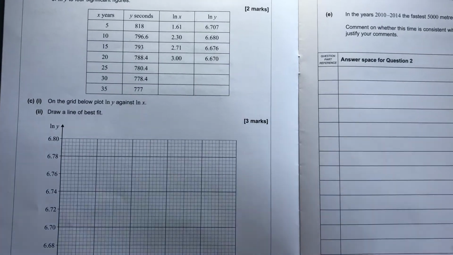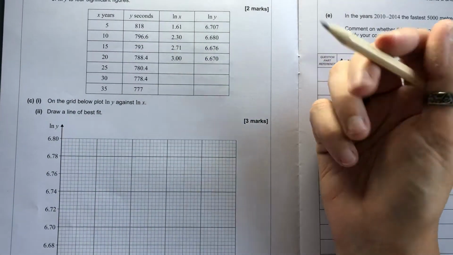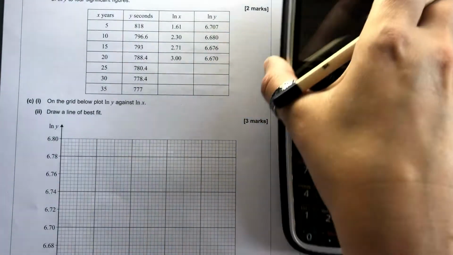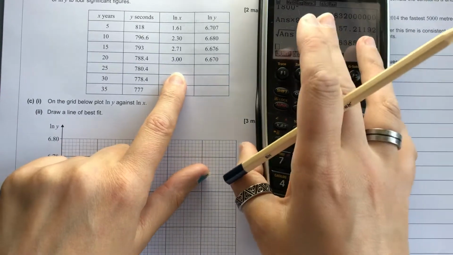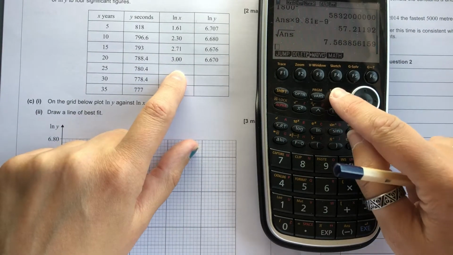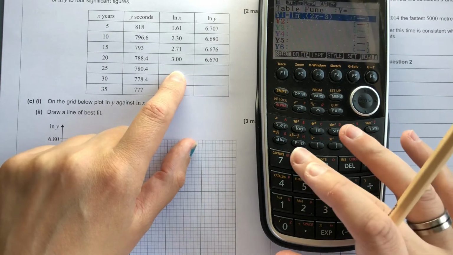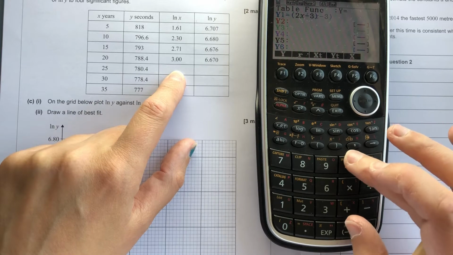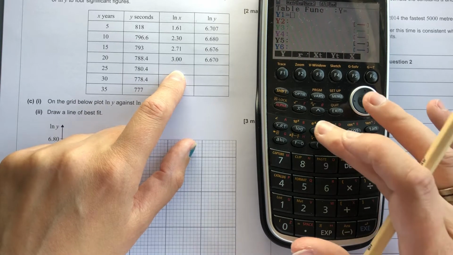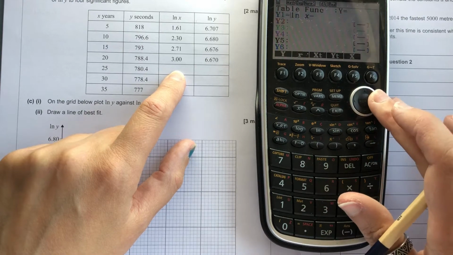Okay, so for part B, they've very kindly worked them out into the number of years and the number of seconds for us. And then in a second we'll just have to plot it. So if we go into the table function, I want that to just be ln x, not ln x minus something.